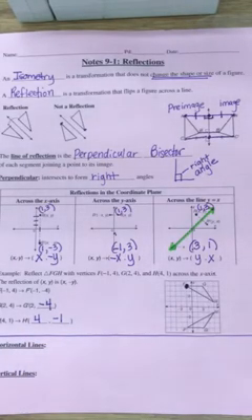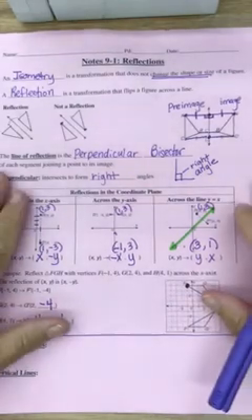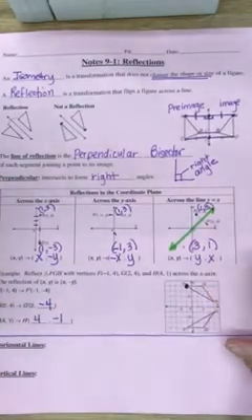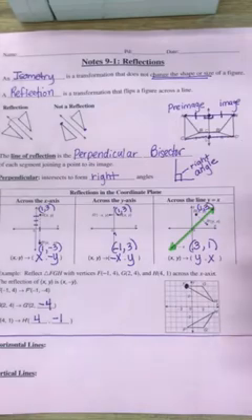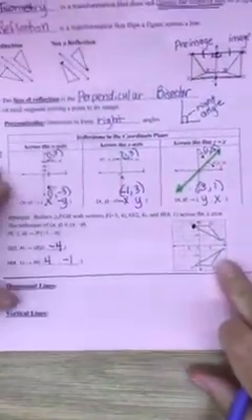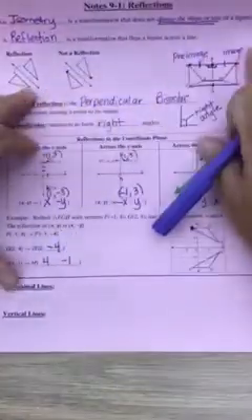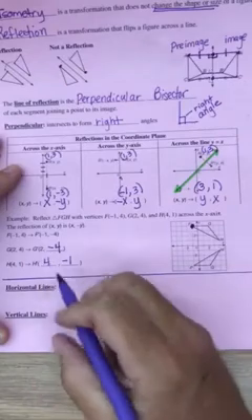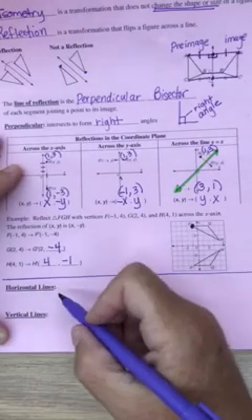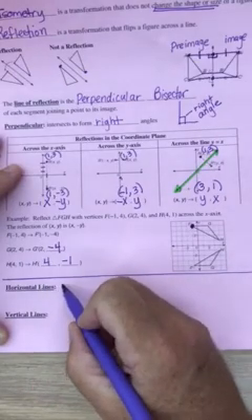Okay, so now let's talk about the horizontal and vertical lines. Horizontal and vertical lines are the y equals something line and the x equals something line.